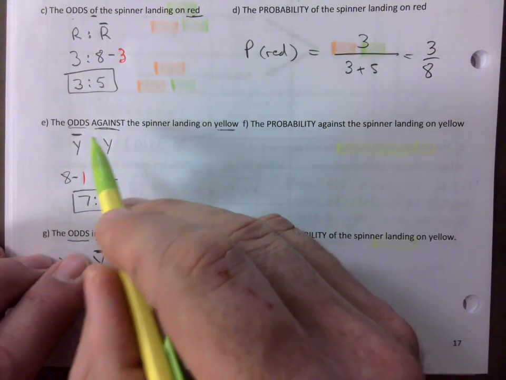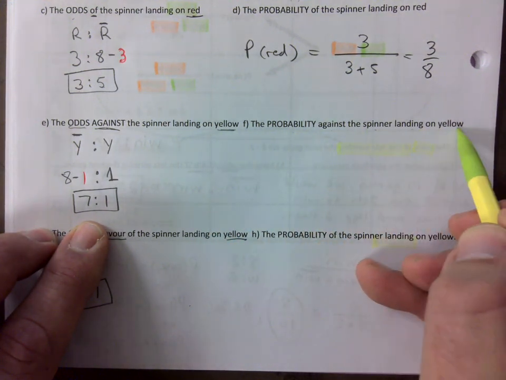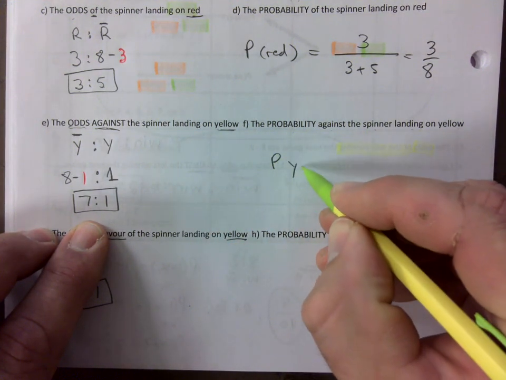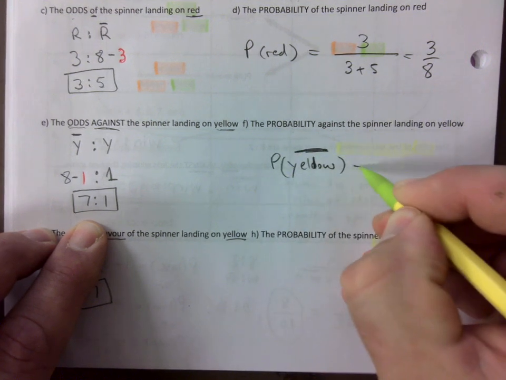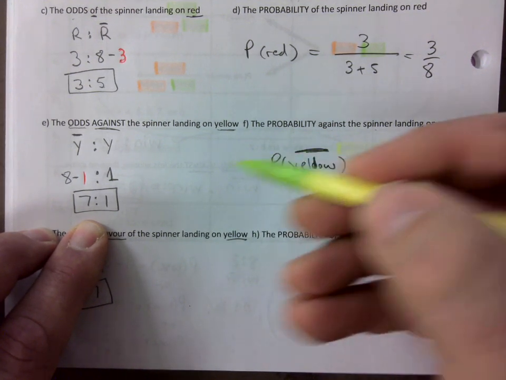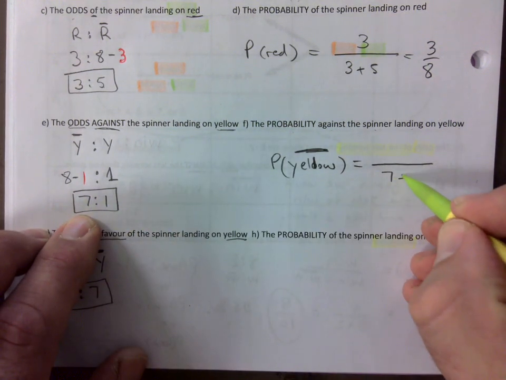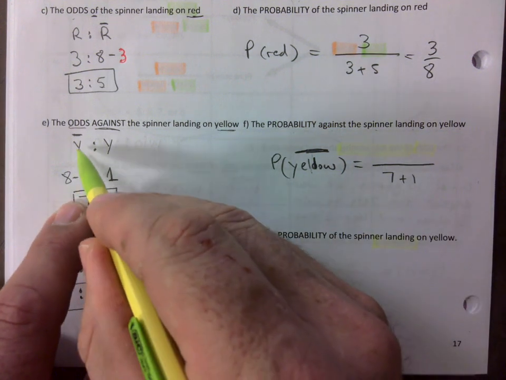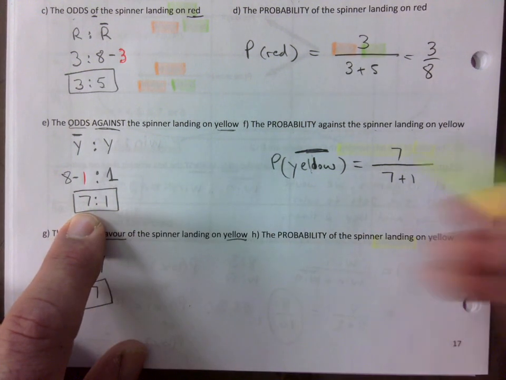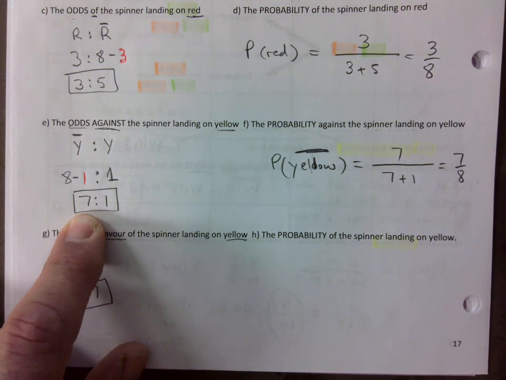Next, odds against landing on yellow. What's the probability against the spinner landing on yellow? You basically are asking for this. And I will use the odds of not yellow, sorry, against yellow. So that's 7 plus 1. And we know that not yellow is my first number, which is 7. So that'll be 7 over 8 is your probability there.